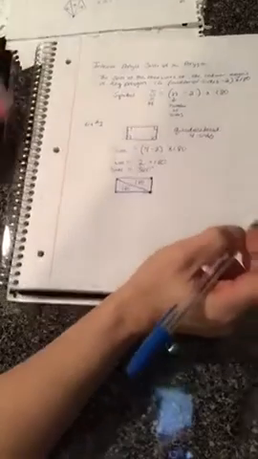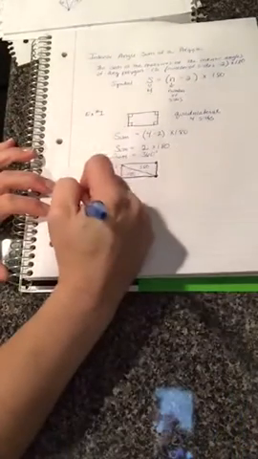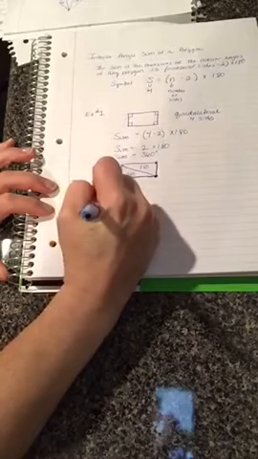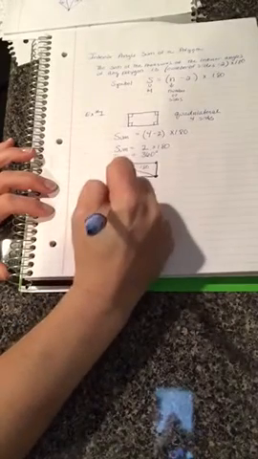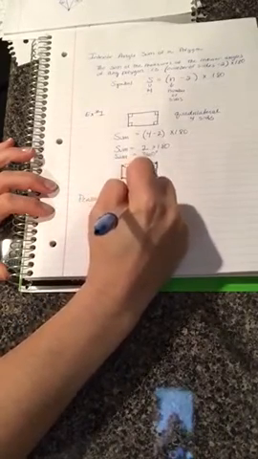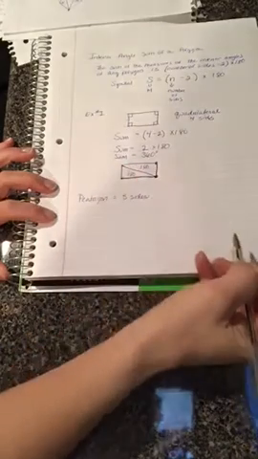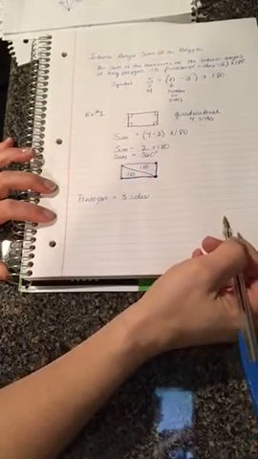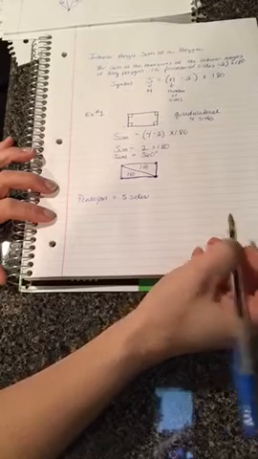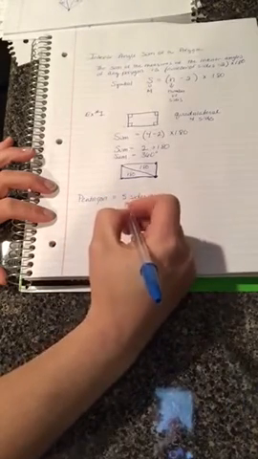Now, let's try one with a pentagon. A pentagon has 5 sides, and a pentagon is a polygon. It's a closed figure with 3 or more straight sides. So a pentagon has 5 sides.